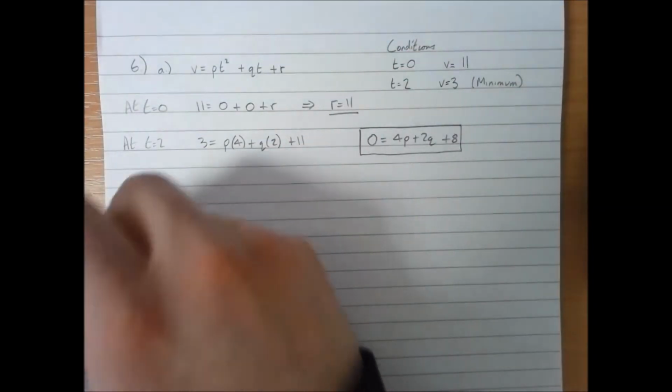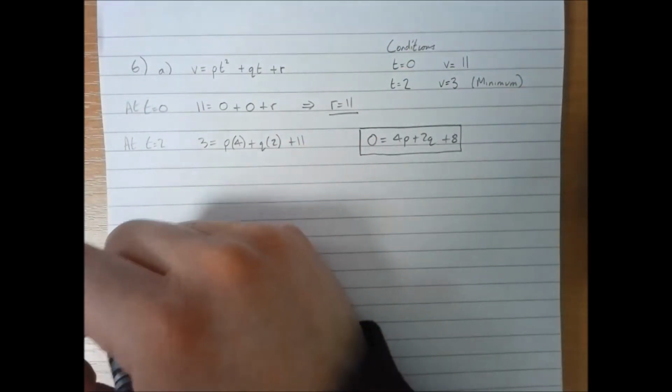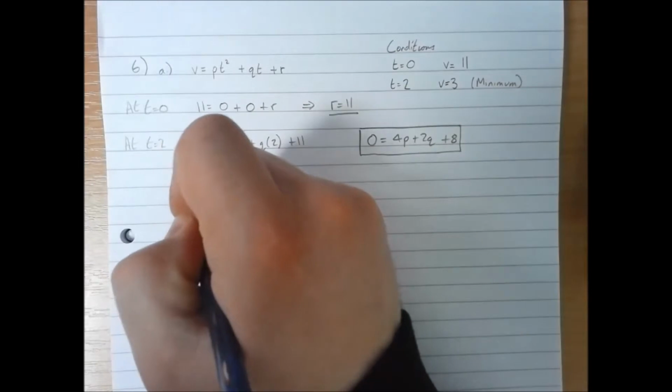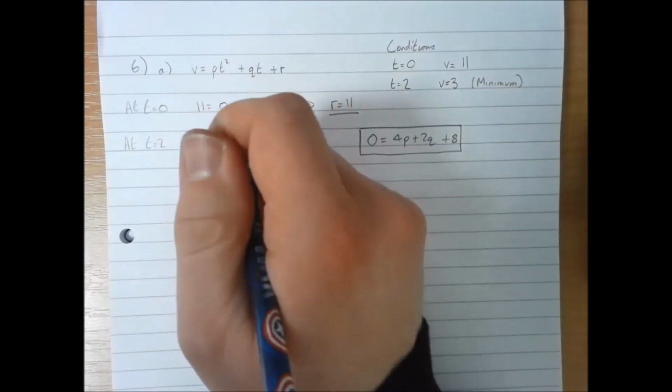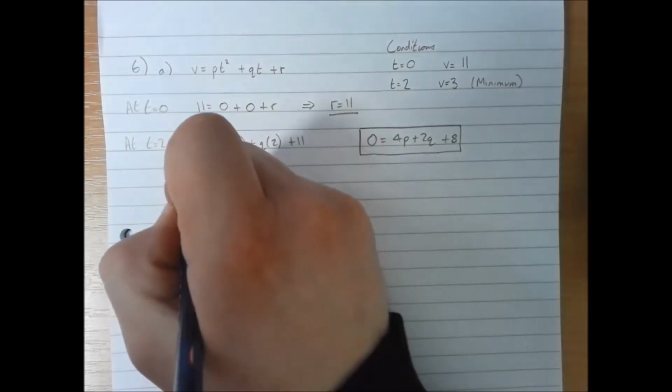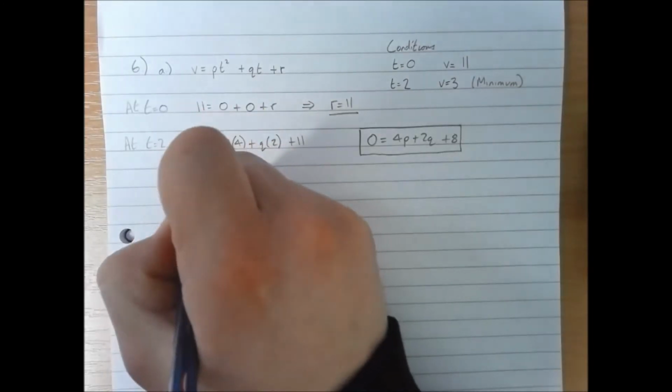However, I can use the fact that I know that t equals 2 is a minimum. To find a minimum point, we can either complete the square in our expression or we can use differentiation, and I personally would favour differentiation.